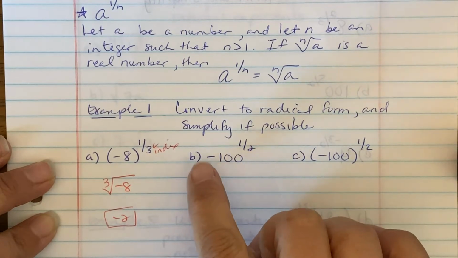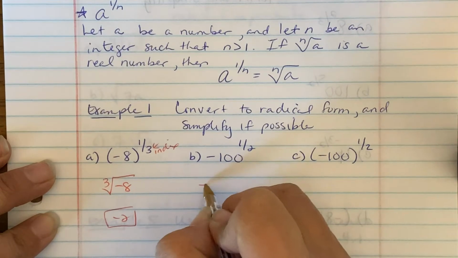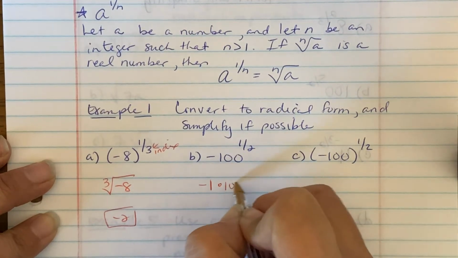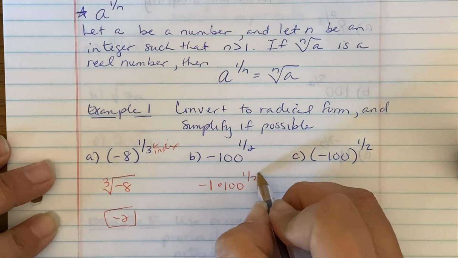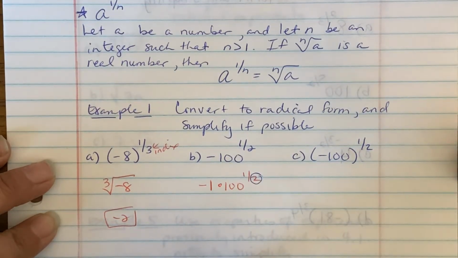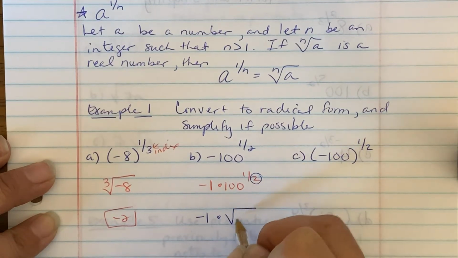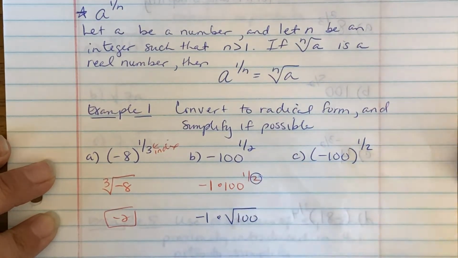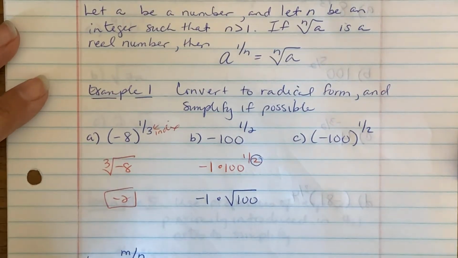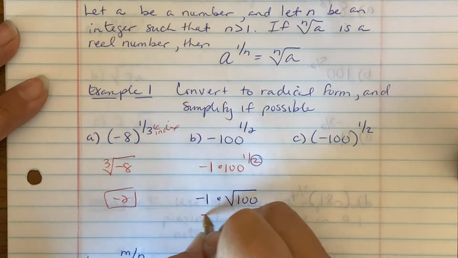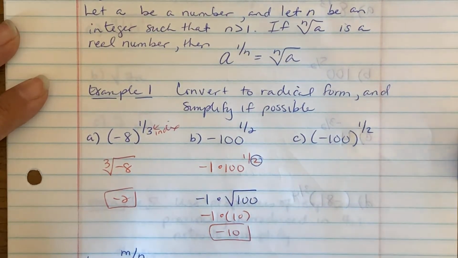On B, it says -100 to the 1/2 power. Notice that this negative here is not in parentheses. This means -1 times 100 to the 1/2 power. Because of that, the 100 is giving the index of 2. So we have -1 times the square root of 100. You don't have to write the 2 here. It's already implied that it means the square root. Well, square root of 100 is 10. So you get -1 times 10, -10 as an answer.